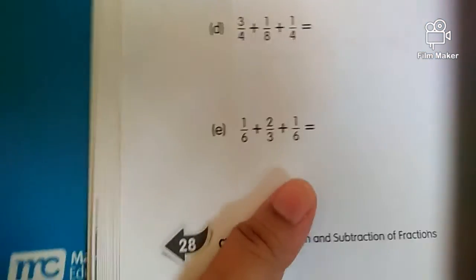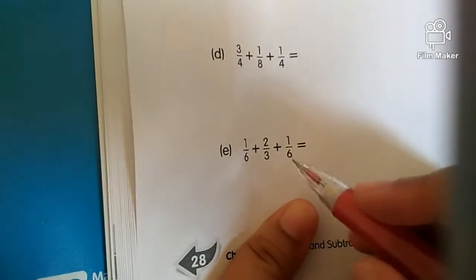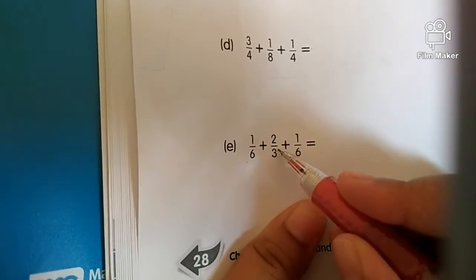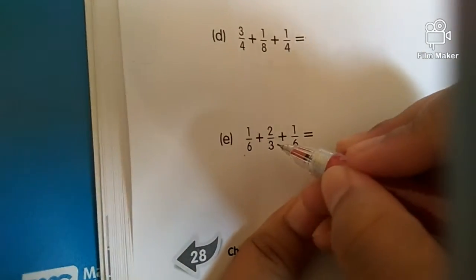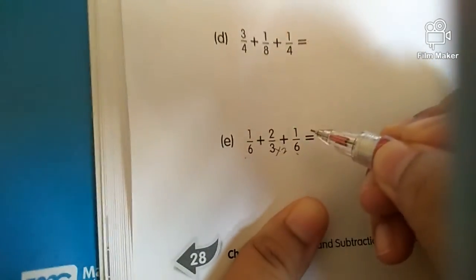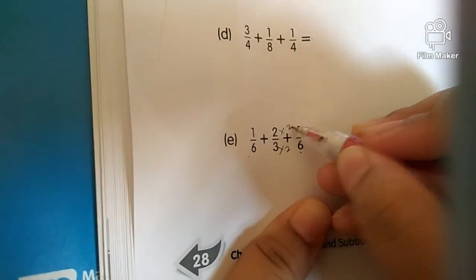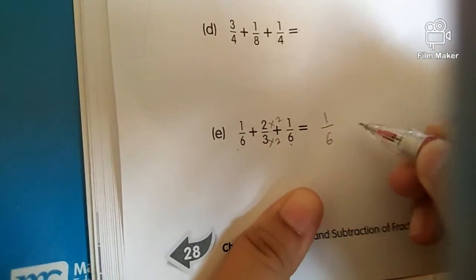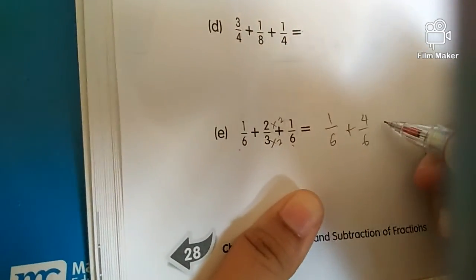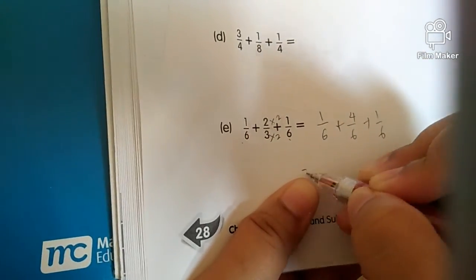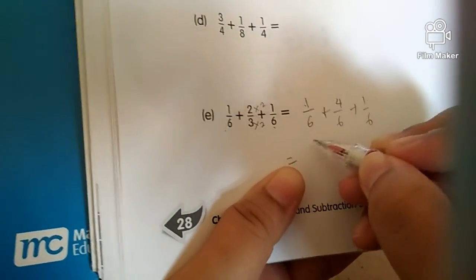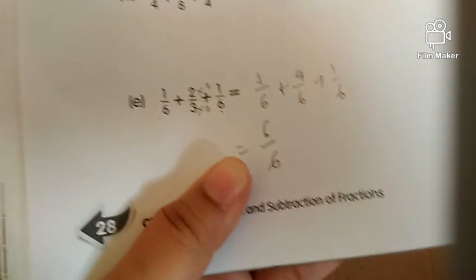Now you do this practice as well. Very easy. If the question asks you like this one, there are 3 numbers. 3, 6 and also 6. You have to change 3 to make it equal to 6, which is by multiplying with 2. So this one also 2. So it will be like this: 1 over 6 plus 4 over 6 plus 1 over 6, which is equal to 1 plus 4 plus 1, 6 over 6. Now you do the rest. Alright, thank you.